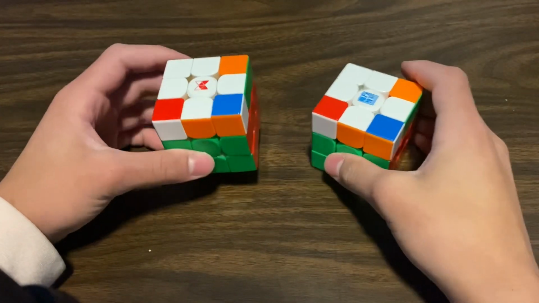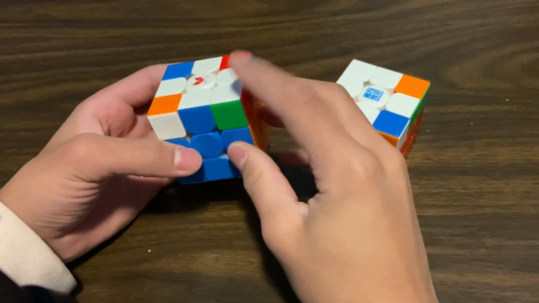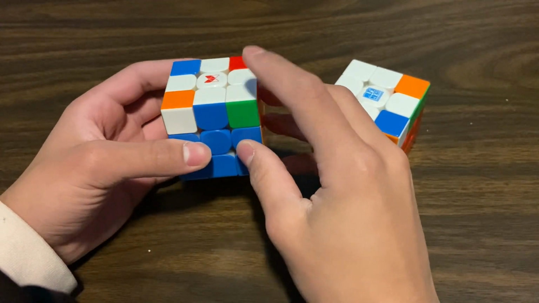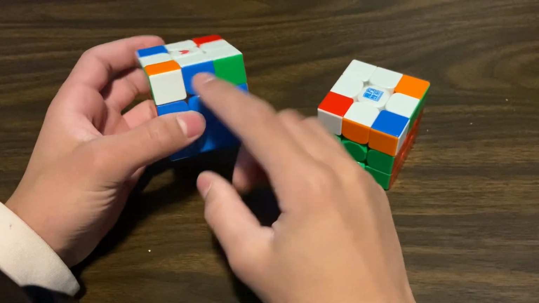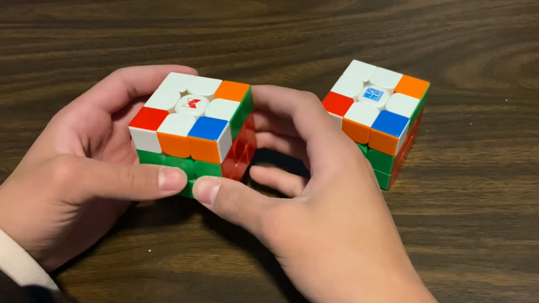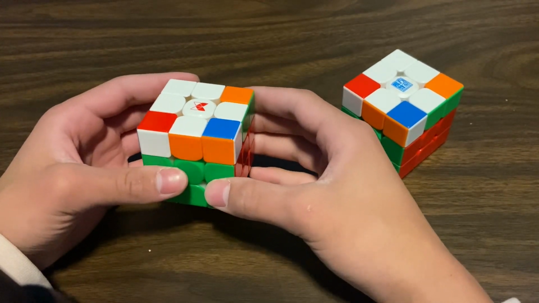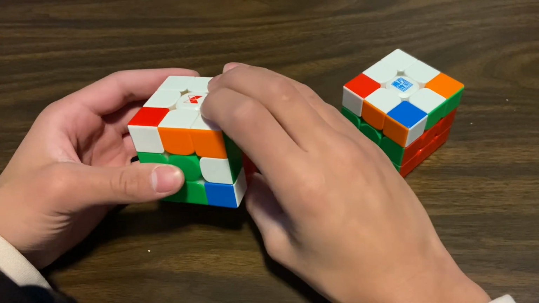This is the next case, and you can recognize it exactly the same way. If you hold this corner on the right this time, you can see white in the front, and there are two main algorithms for this, but the first one is just that first one from the back, which goes like this.